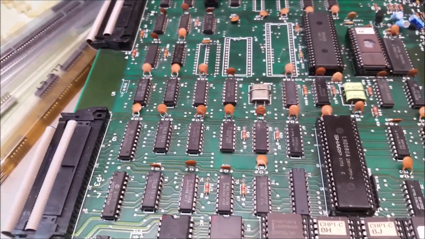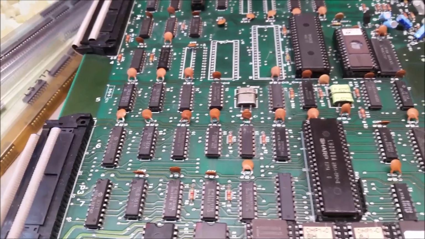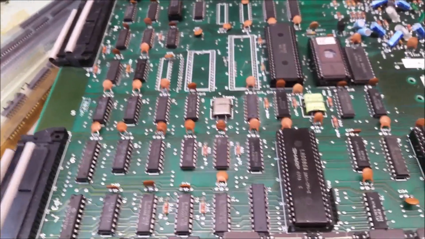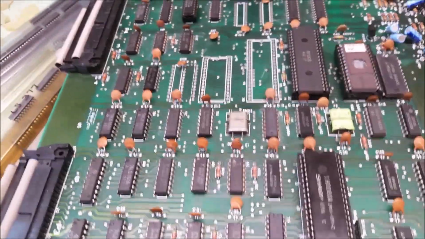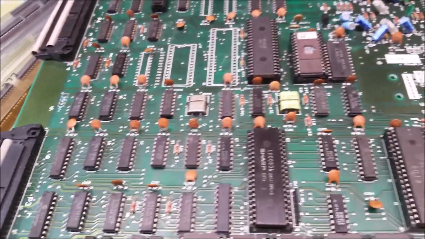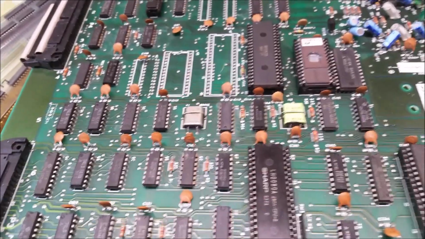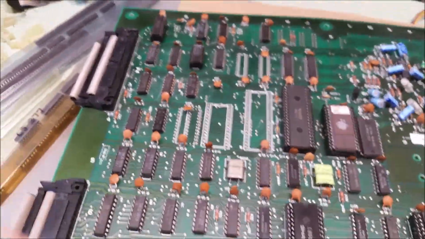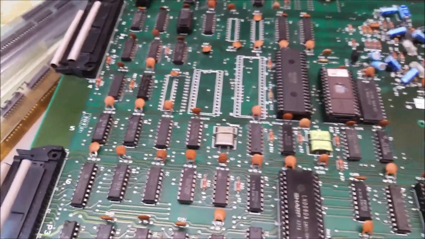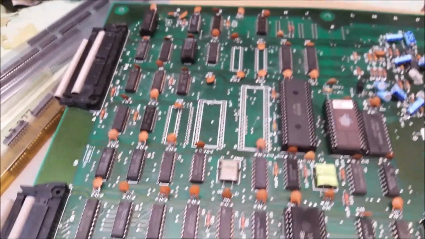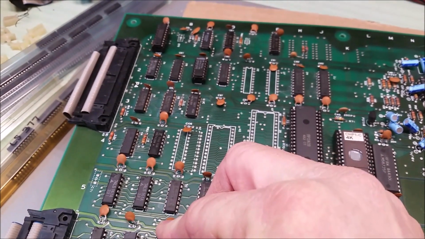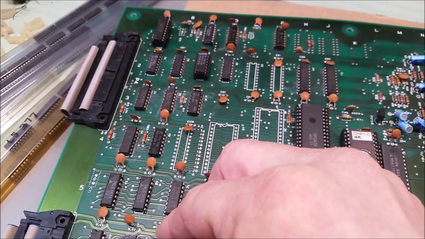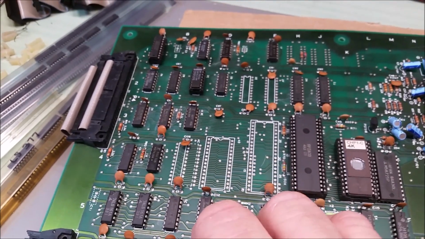So let me put this camera back up. Well, first let me show you what I mean by jumpering the chip. Let's see, where is it? Where did I set that chip? Here it is. Alright, so this is an LS367. I just jumpered this here to see what happens.